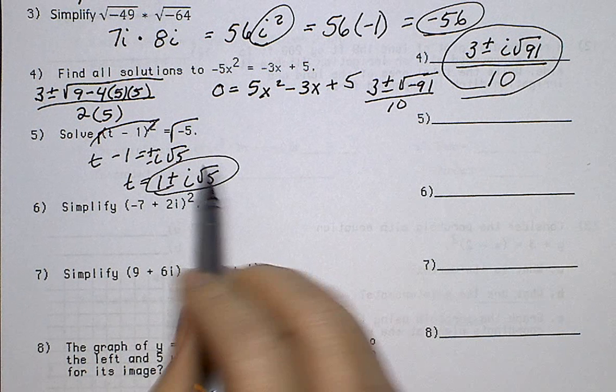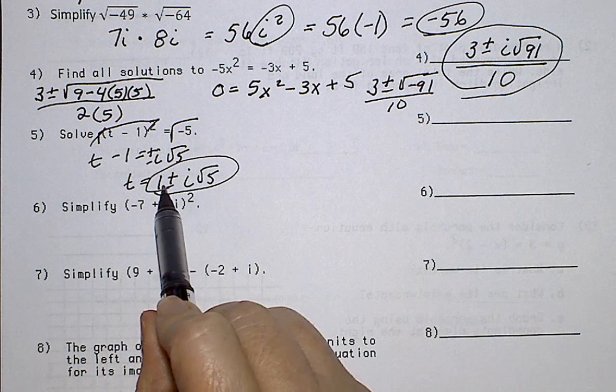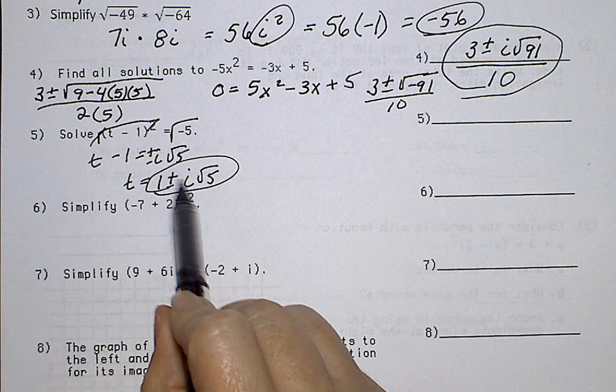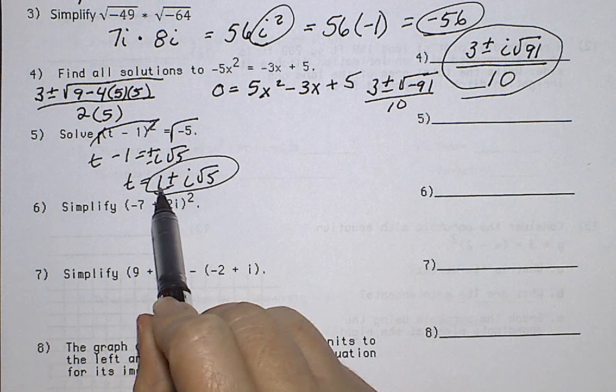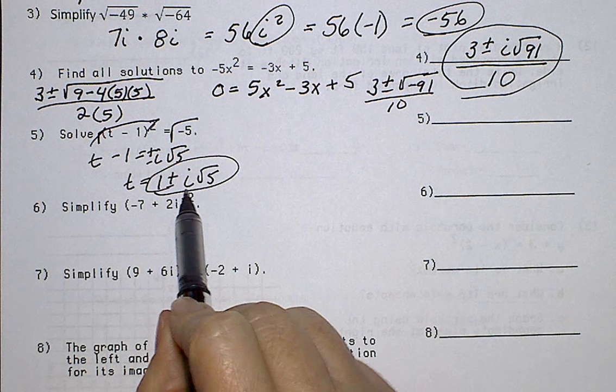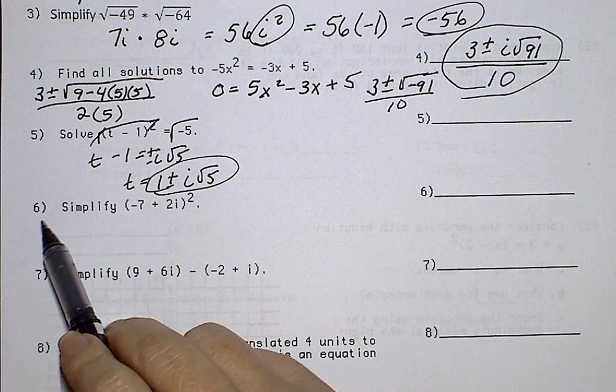So just so you know, there are two answers here. The first one is 1 plus i square root of 5, and the second one is 1 minus i square root of 5. Alright, number 6.